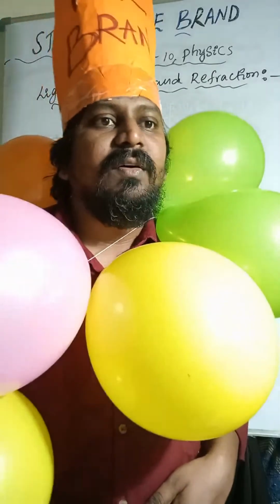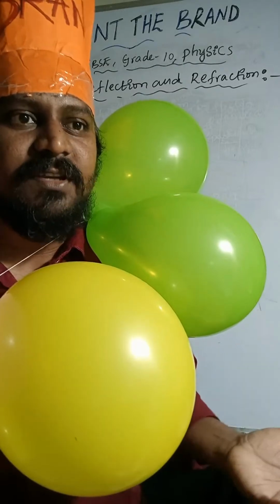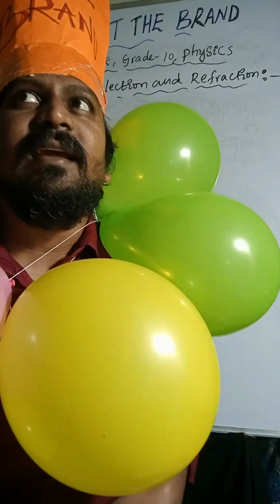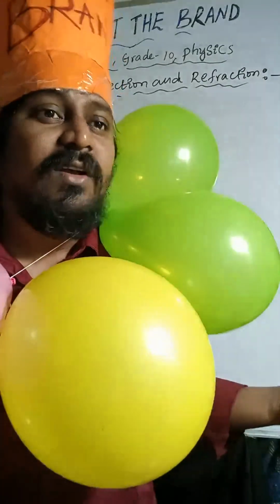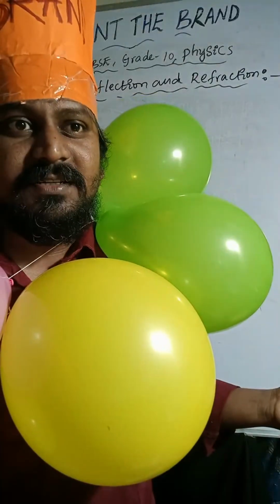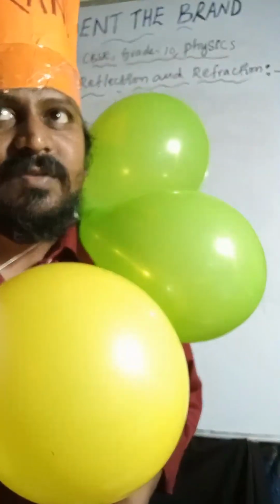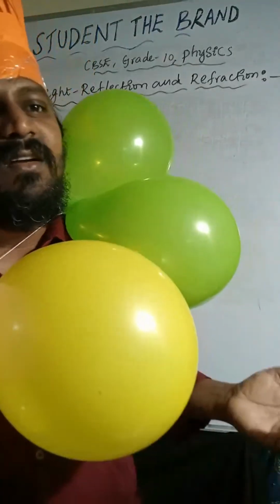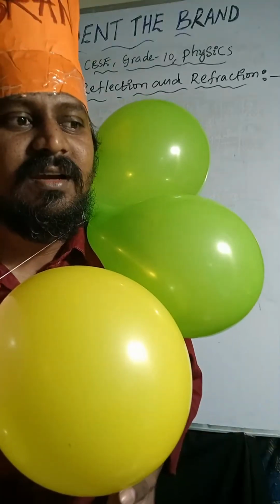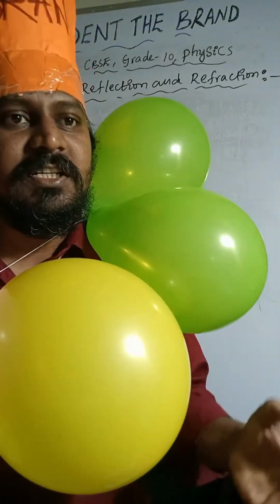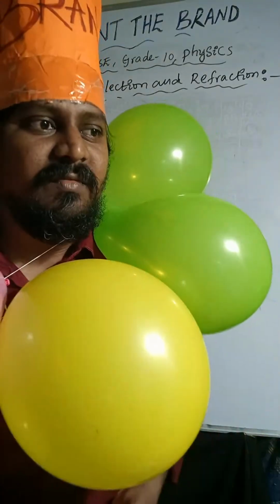Now, concave mirror is also known as converging mirror. Convex mirror is also known as diverging mirror. Sir, why are you calling concave mirror a converging mirror? Because whenever light rays are incident on it, after reflection those light rays will converge and meet at one point. So that's why it is called converging mirror.